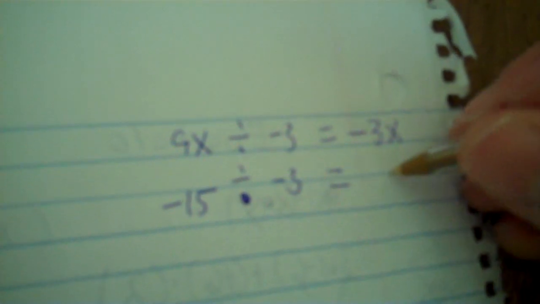Okay, so 9 divided by negative 3, it's a negative. 9 divided by 3 is 3, and we attach x onto it. Negative divided by negative is a positive. 15 divided by 3 is 5. So we have negative 3x plus 5. Okay, then addition can't do because negative 3 has x, 5 does not. And that's your answer, negative 3x plus 5.